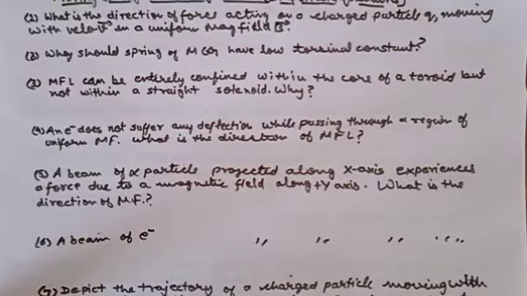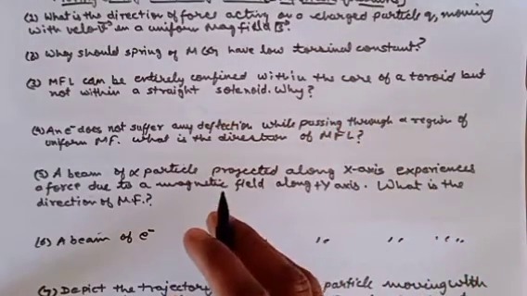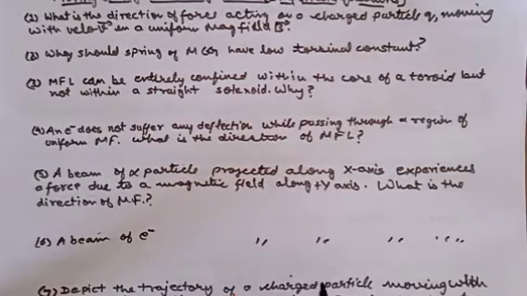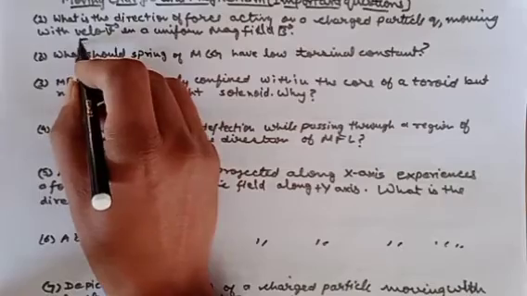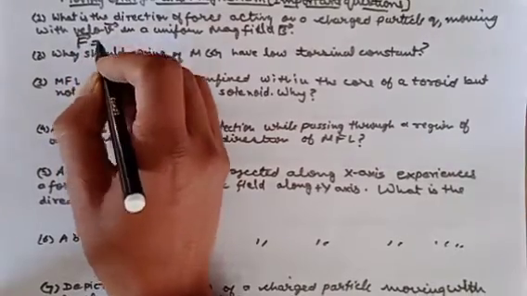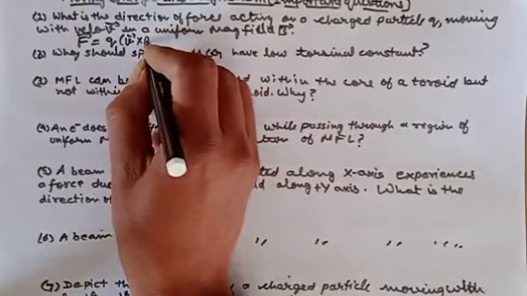Hello, class 12th physics, chapter moving charge and magnetism, important questions. What is the direction of force acting on charged particle Q moving with velocity v in a uniform magnetic field B? So, the magnetic force it will experience will be given by F vector equal to Q v vector cross B vector.